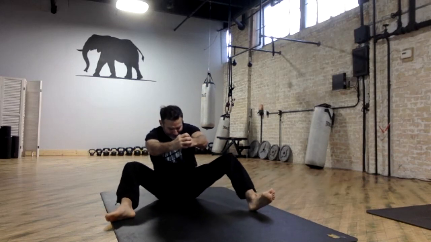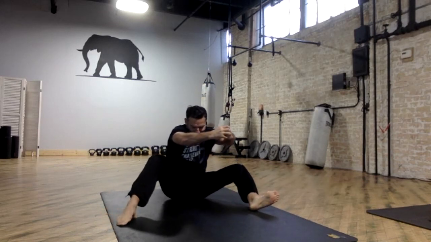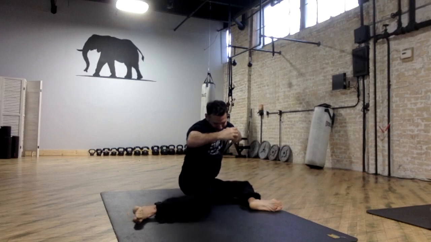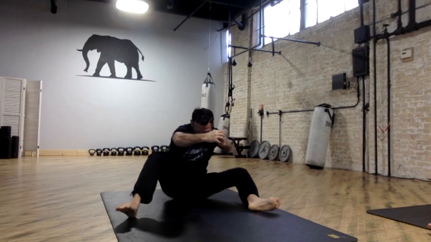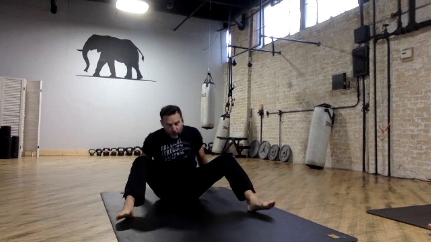Fight for the range. Back to center for that 5th one. Woo! Whee! All right.